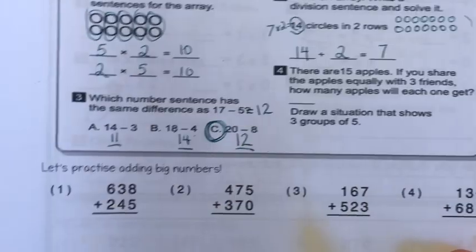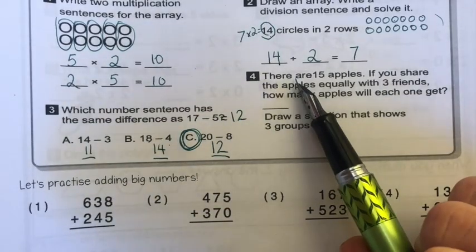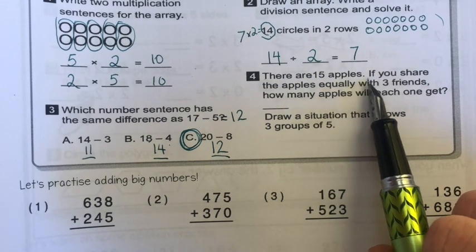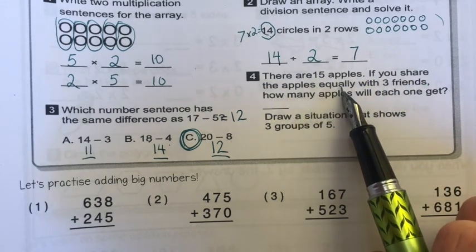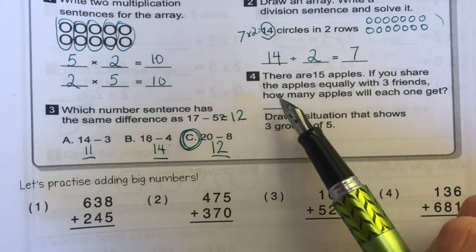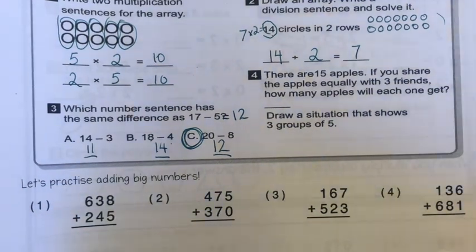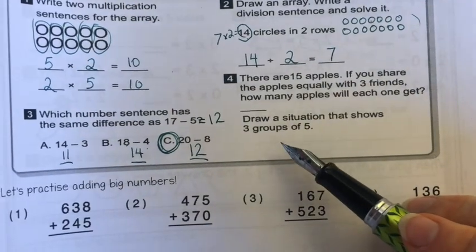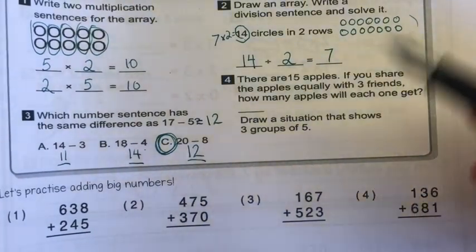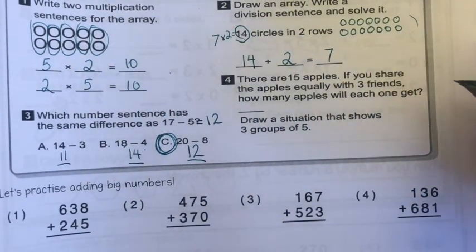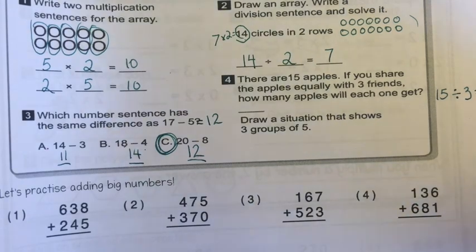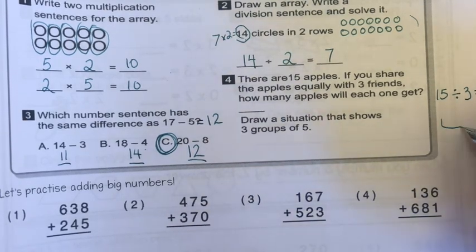Okay, on to number 4. There are 15 apples. If you share the apples equally with 3 friends, how many apples will each one get? So let's draw it. It's asking us to draw it. Okay, so we have 15 apples, and we are dividing them into equal groups for each of our 3 friends.